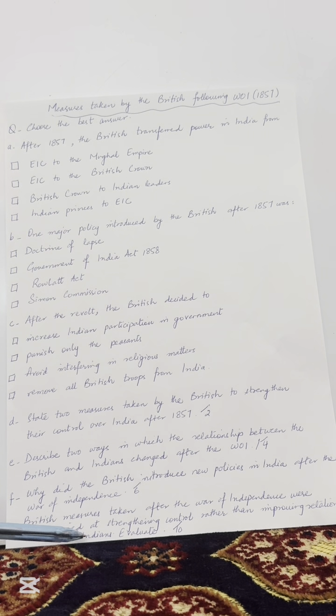Part G is British measures taken after the War of Independence were mainly aimed at strengthening control rather than improving relations with Indians. So you need to evaluate these two statements that are given. It has 10 marks. Again, for a 10-mark question, the mark scheme says that you need to write 2 developed reasons. On that you will get 9 marks. And with 1 comparative conclusion, you will get completely 10 out of 10.